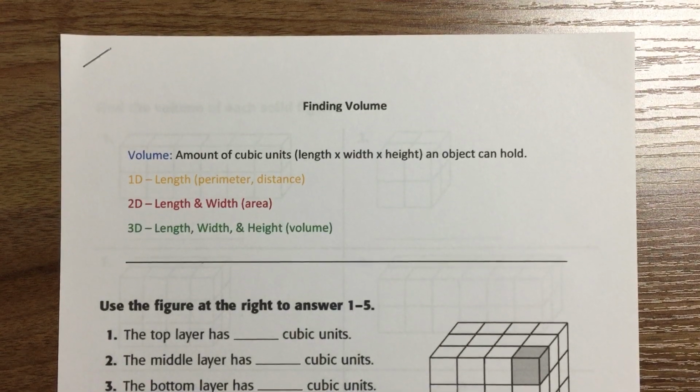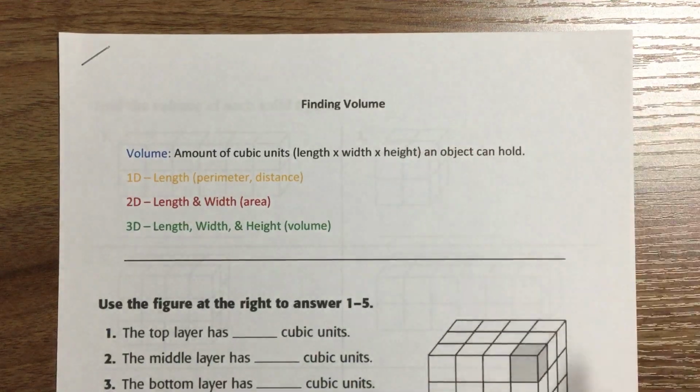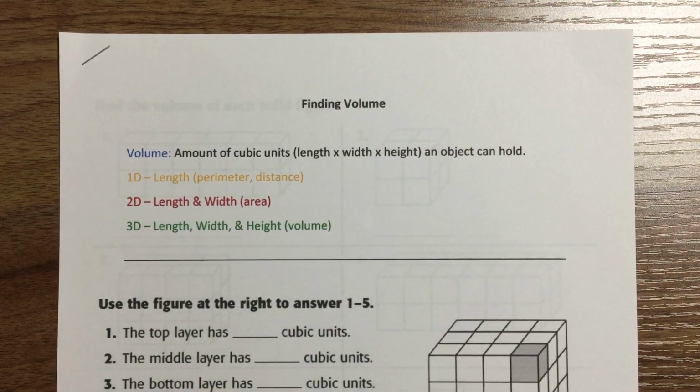Right now though, we are going to talk a little bit about something that is very important with 3D shapes, and that is finding volume. That's something else that we're going to talk about later on as well, but right now, we just want to talk about what volume is.